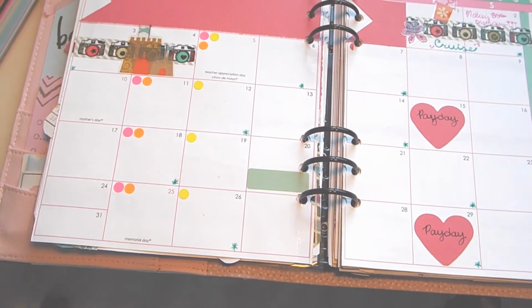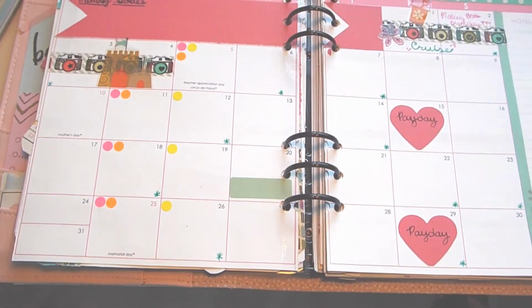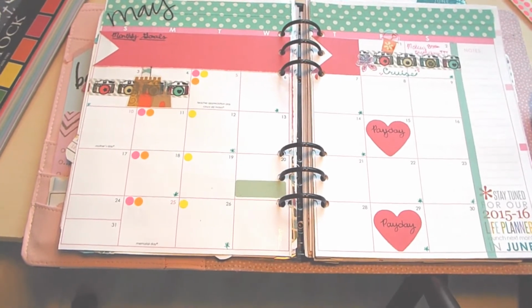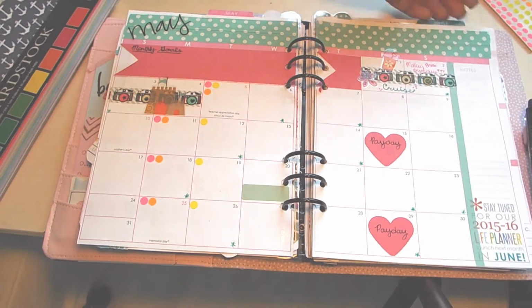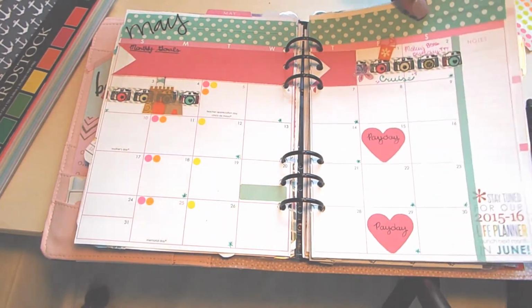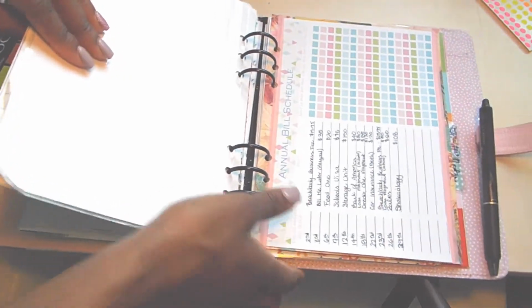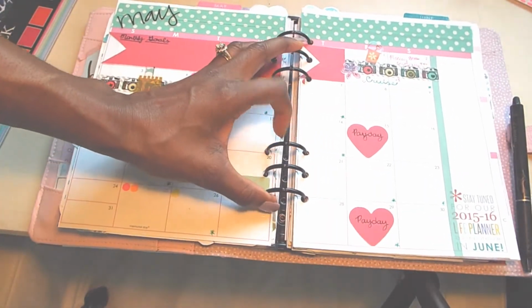The other thing that I do, because obviously we all have bills, right? And I don't like to write out my bills every month. I have this amazing bill tracker that I got. I just downloaded it from Pinterest, but I'll show that to you. I'll show it to you guys really quick. So this is it. That's the bill tracker. So I will link that for you guys.